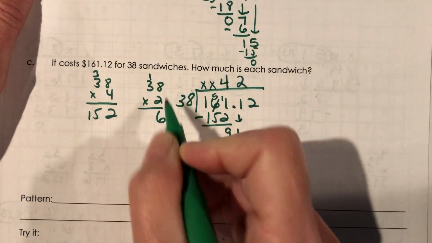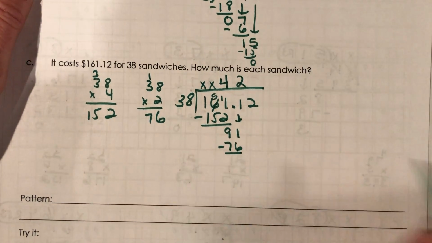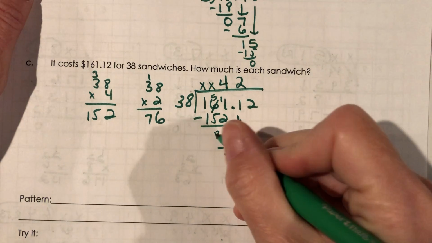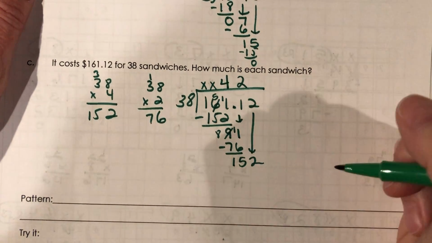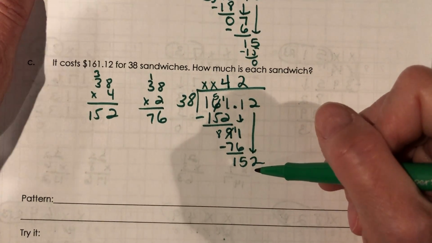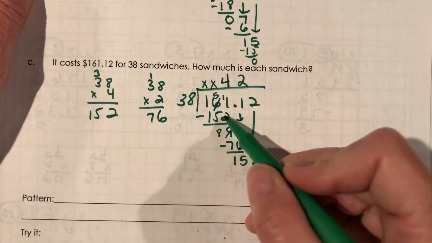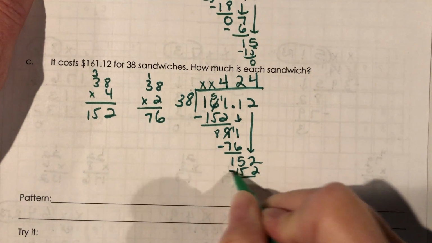8 times 2 is 16. 2 times 3 is 6 plus 1 is 7. I get 76. And I need to borrow. 11 minus 6 is 5. 8 minus 7 is 1. We're not done because there's still a 2 right there. And now I need to figure out how many times will 38 go into 152. Well, I don't know if you noticed, but 38 times 4 is exactly 152. We already did that, right? So I'm going to put a 4 right here, and I know that it's 152.